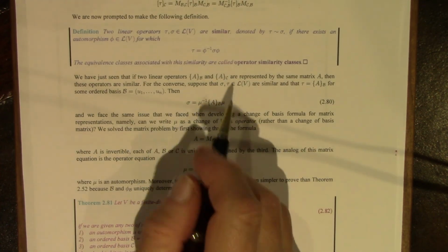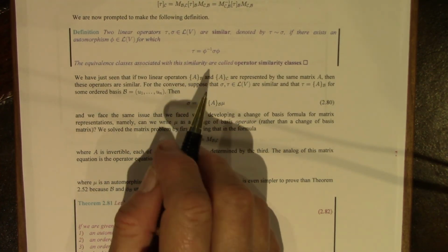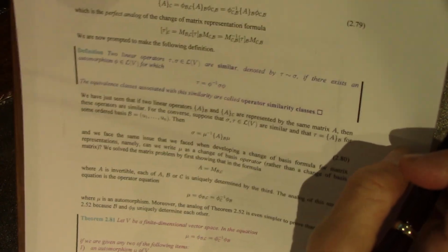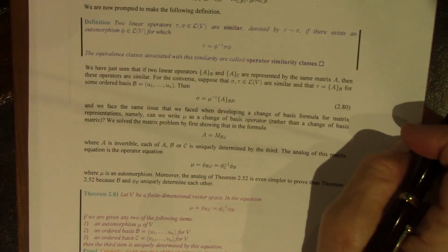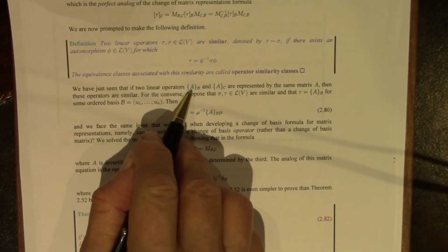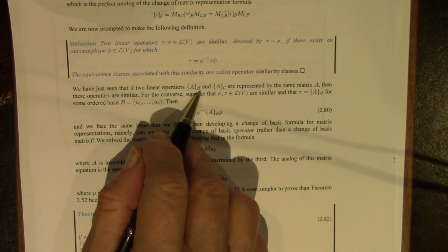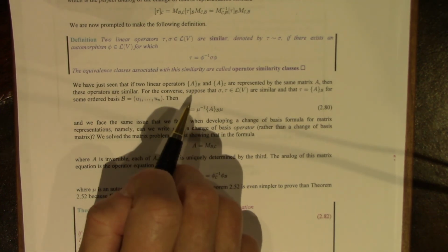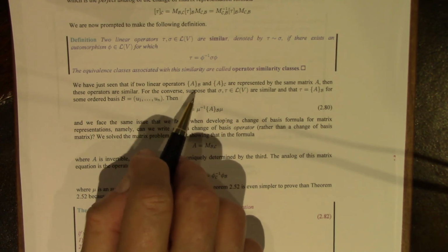Now, unfortunately, there's no notation that I'm aware of for denoting the operator that is represented by a given matrix A with respect to an ordered basis B. So I've thought of a couple of different notations. I didn't like any of them.